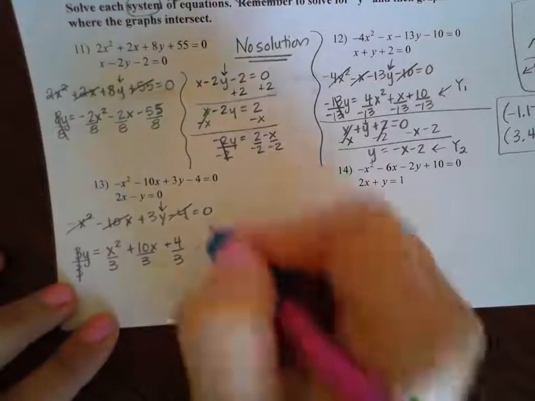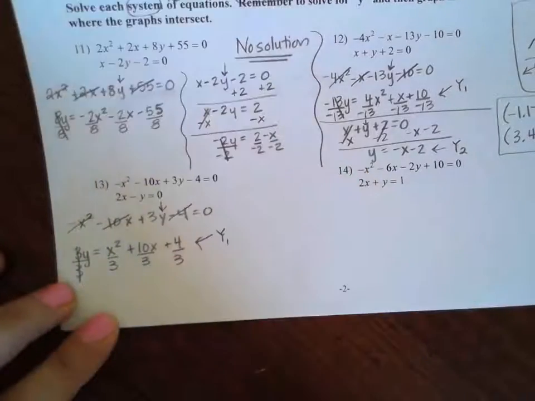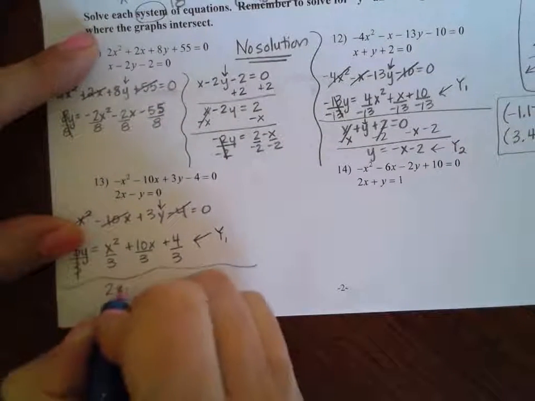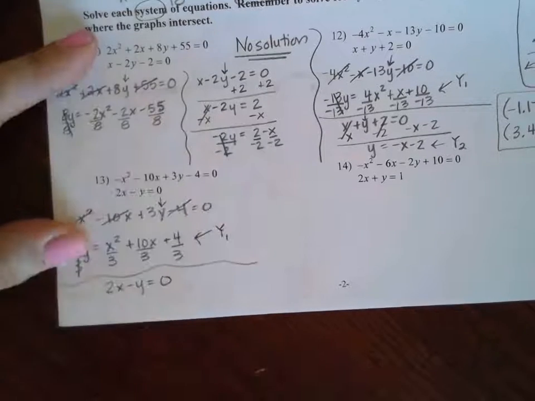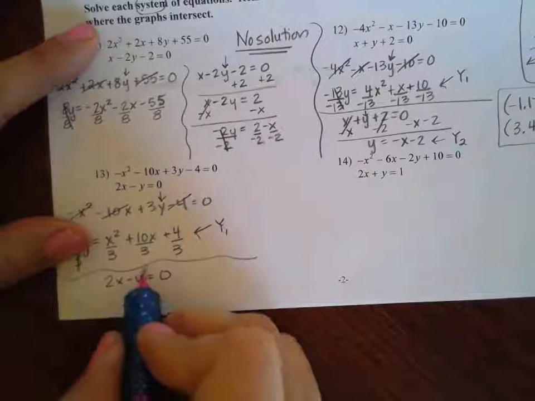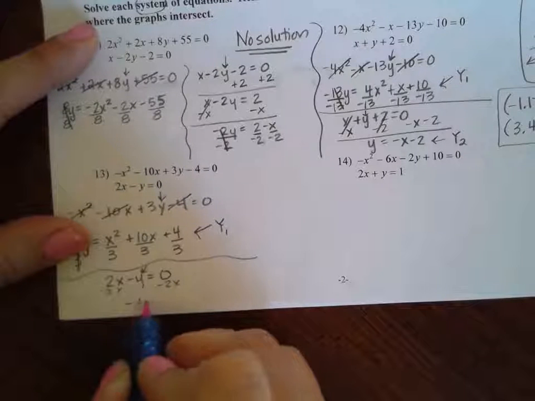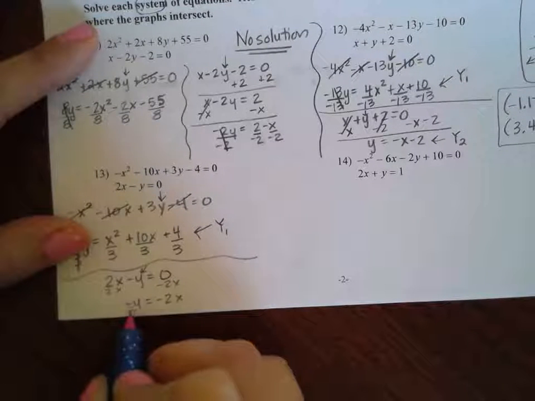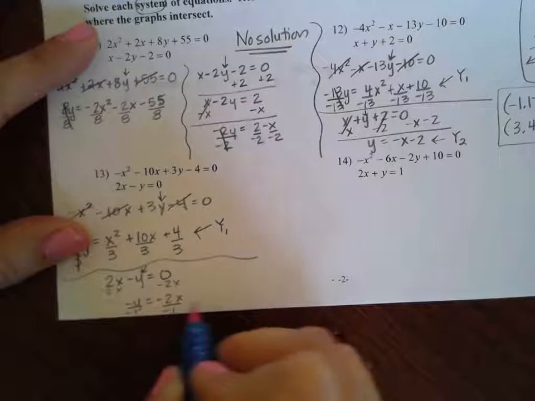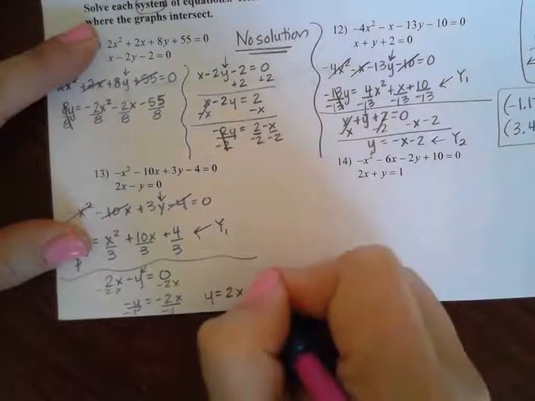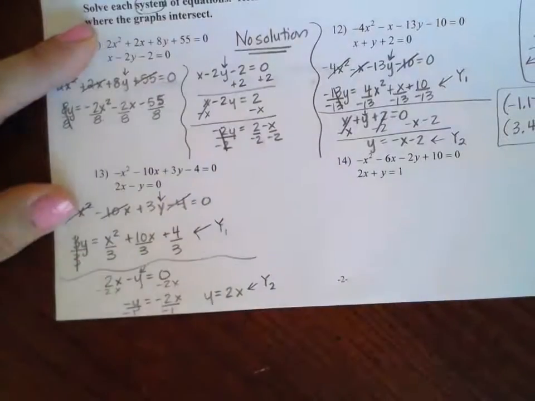That goes. Okay, you're going to put this equation in your y1. The second equation, 2x minus y equals 0. Get this y by itself right there. Subtract 2x. So negative y equals negative 2x. And then we've got to divide by negative 1. So y equals positive 2x. Put this in as your y2.